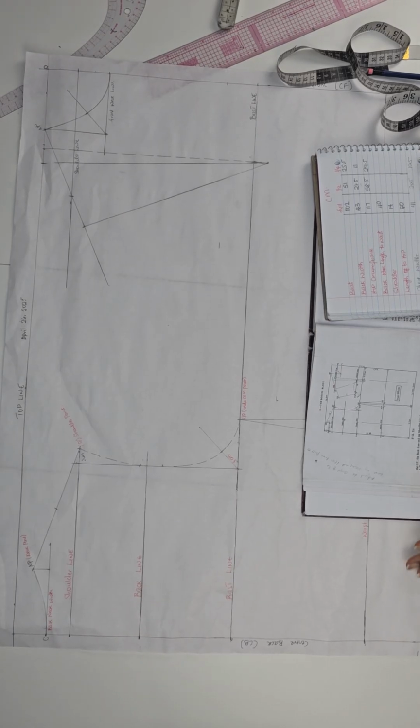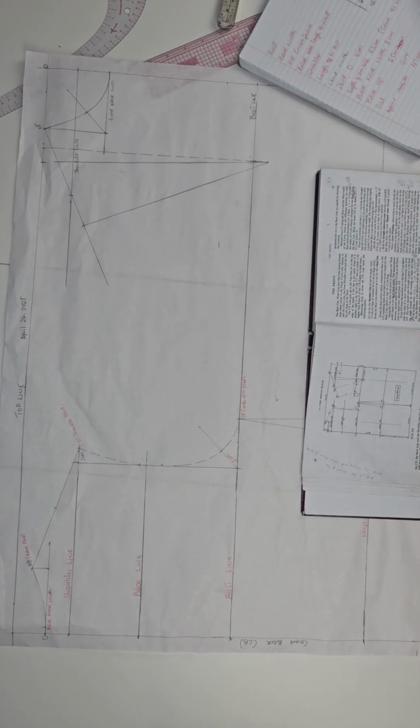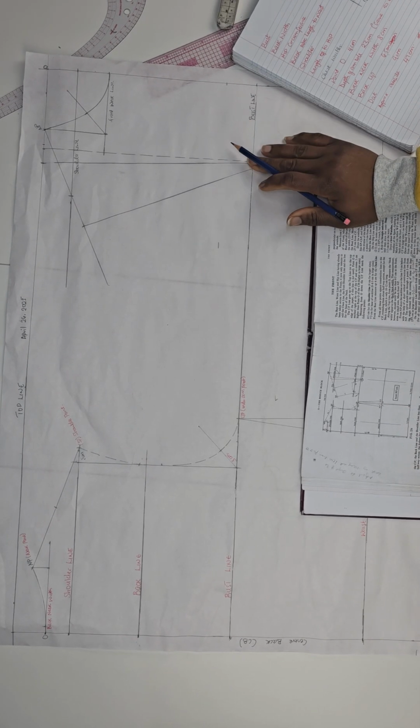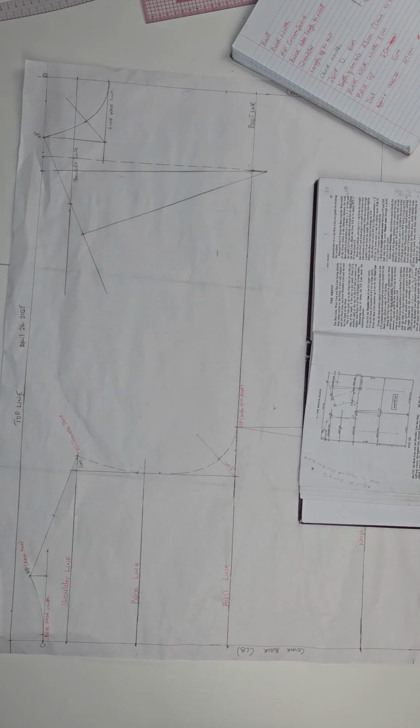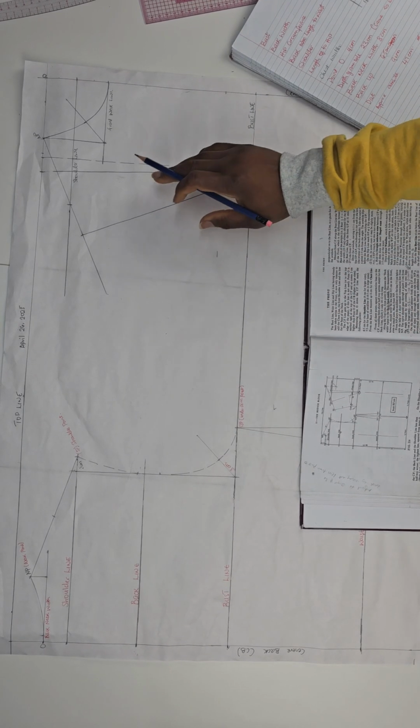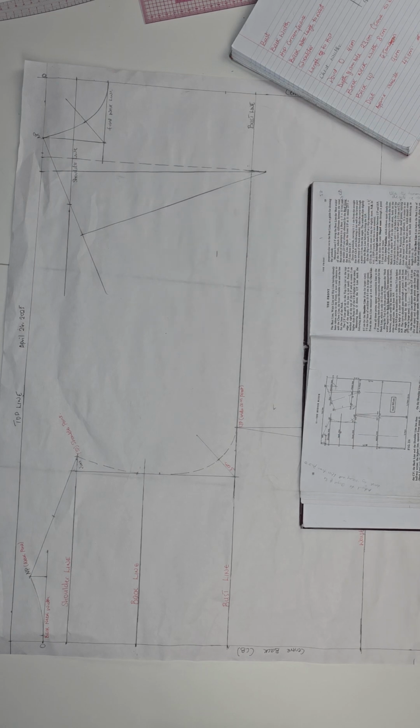So continuing from where we stopped, remember we did our dart. This is part two. I didn't want the video to be too long, and I'll try to keep this short, but I just want to make sure that everybody understands what we're doing here. So the last time we drew the outer line of the shoulder dart.